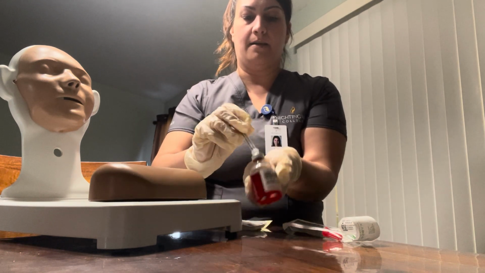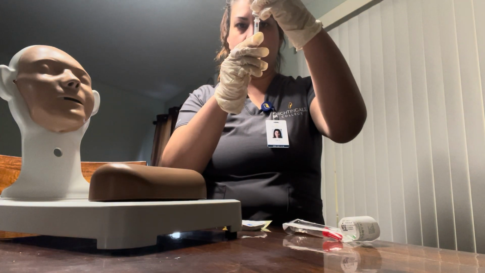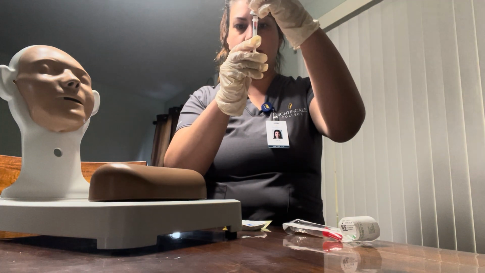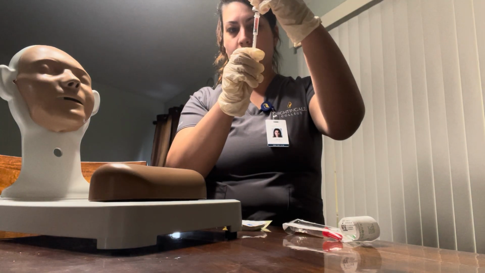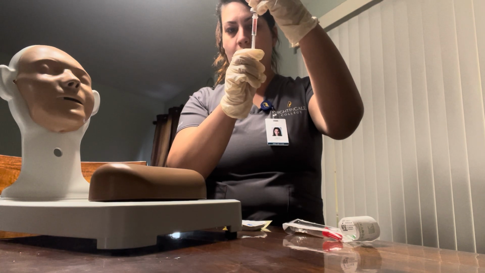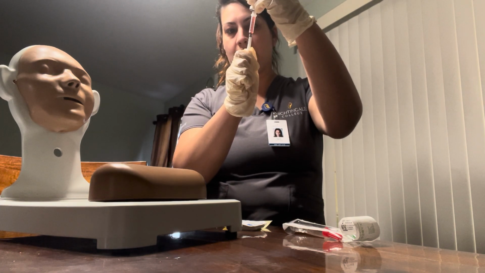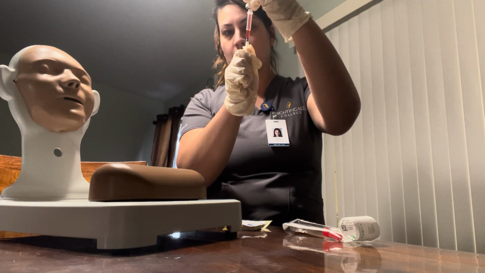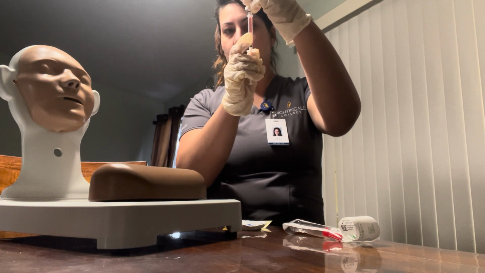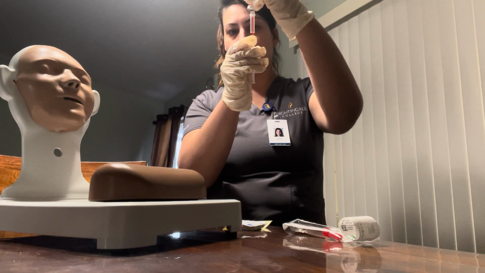I will flip it upside down and I will draw in 1 milliliter of medication. I'll make sure that there are no bubbles, which in this case we are good to go.